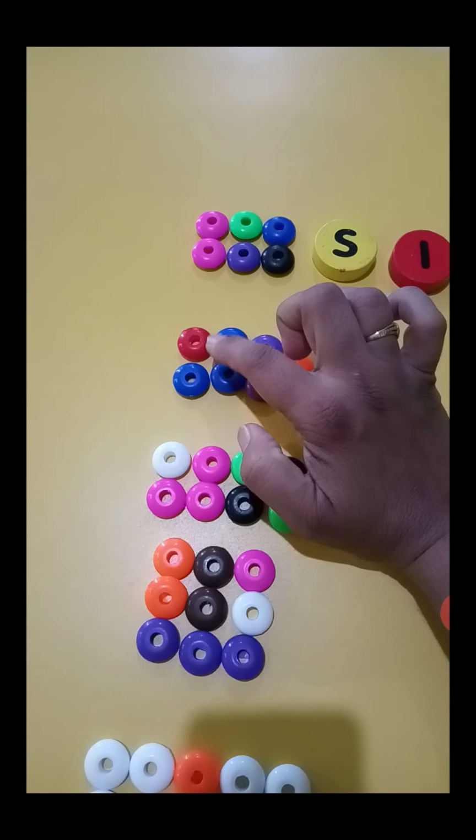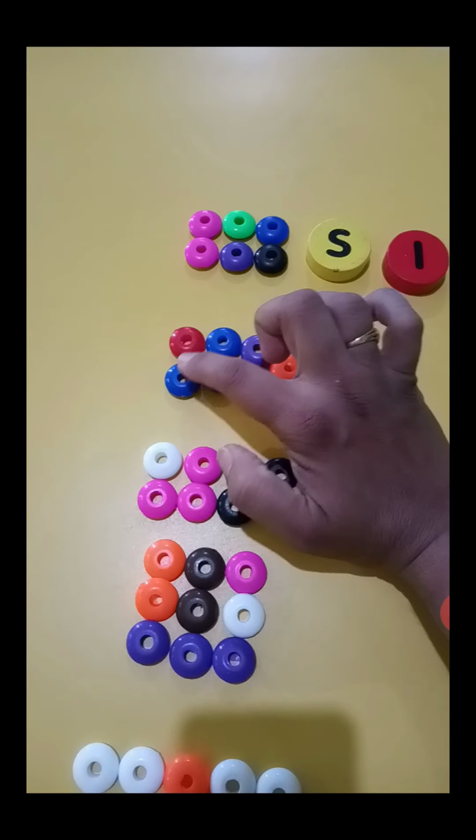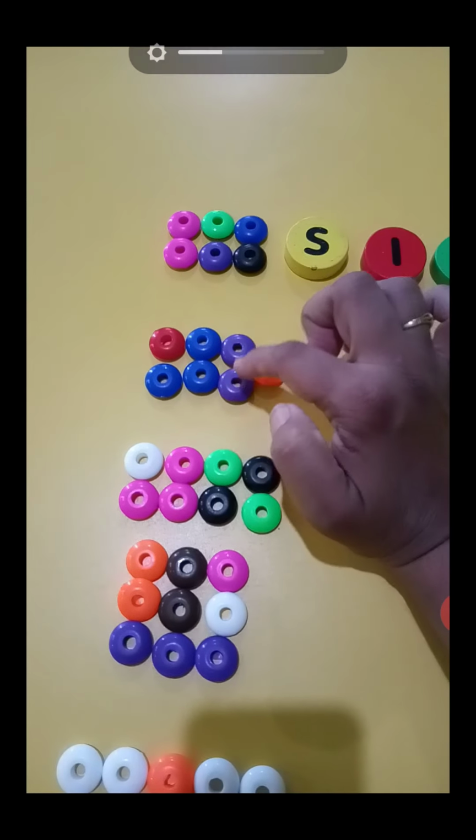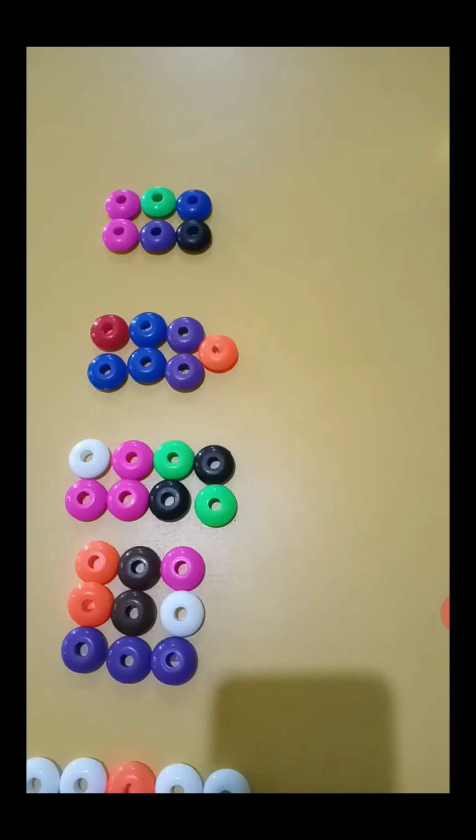Now count the next line beads. 1, 2, 3, 4, 5, 6, 7. So make number 7.